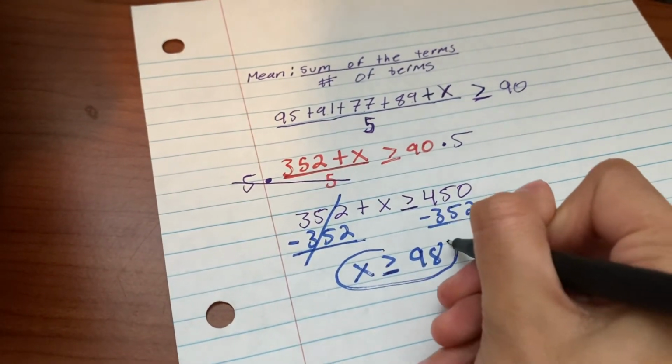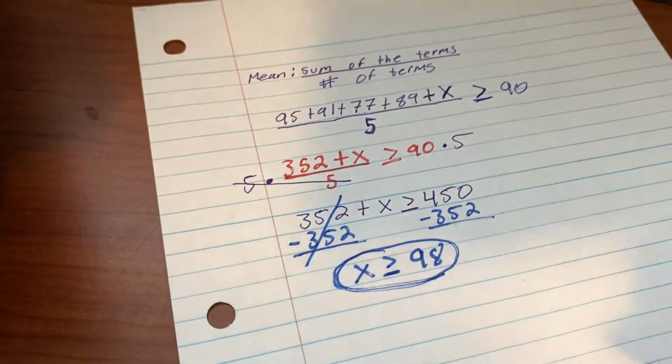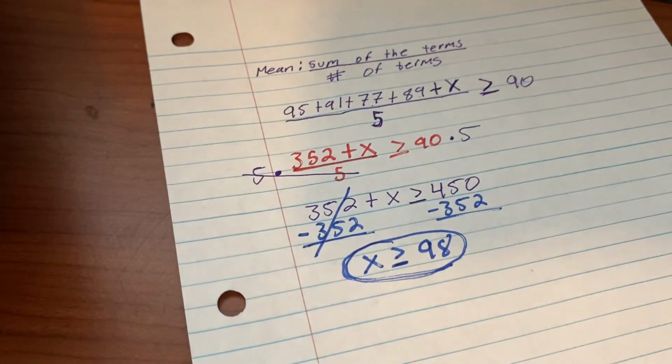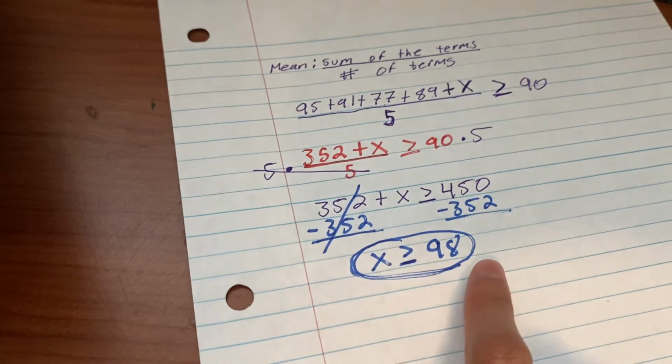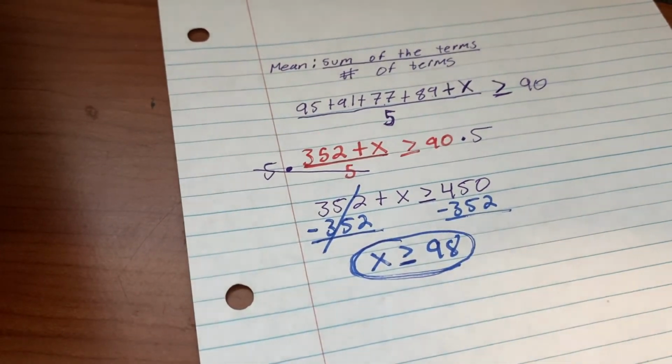And this is going to be your answer. So if we go back to my word problem, it said, what score do we need in the 5th game so that we can advance? We need at least a 98, so equal to 98 or greater than 98.